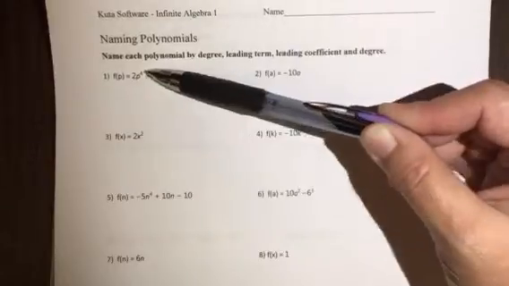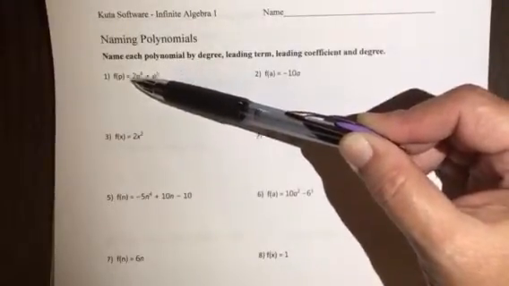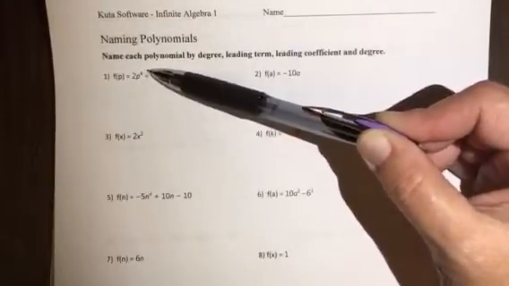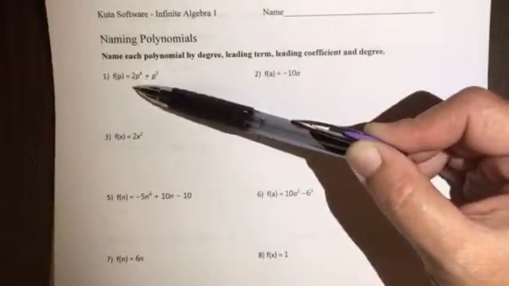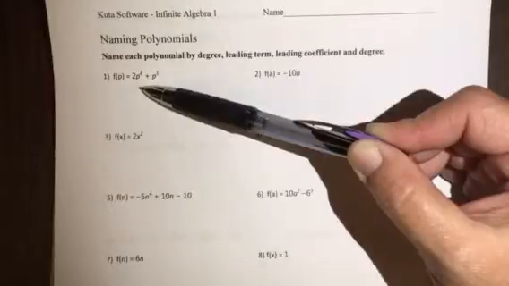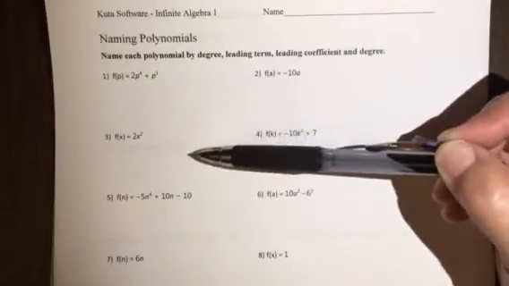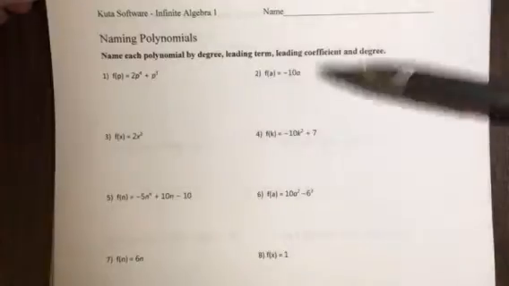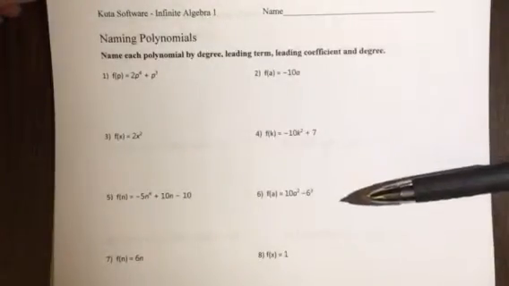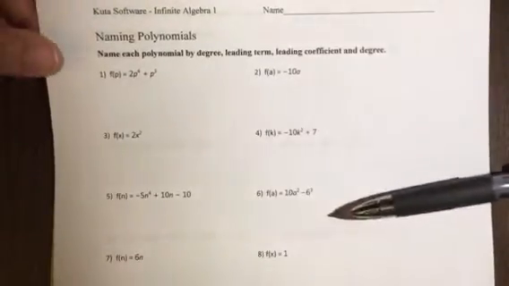The leading term would be a 2p to the 4th. The leading coefficient is a 2. And its name is a quartic. All right. Now remember I said naming it by the highest degree.